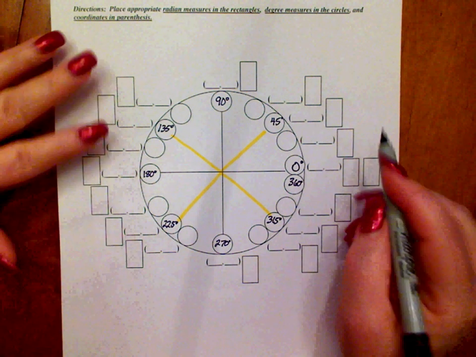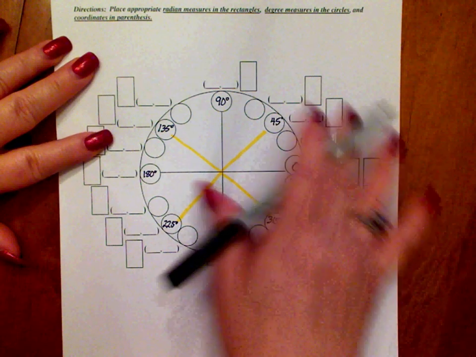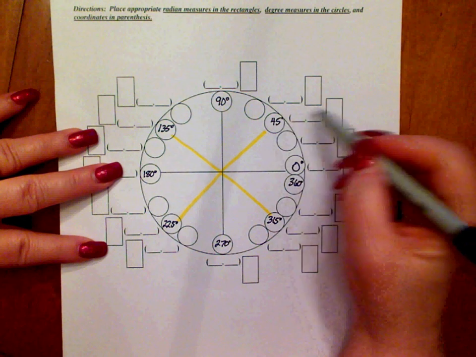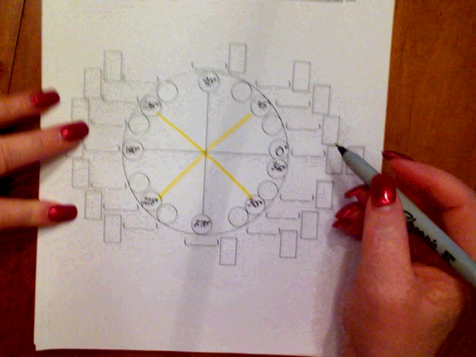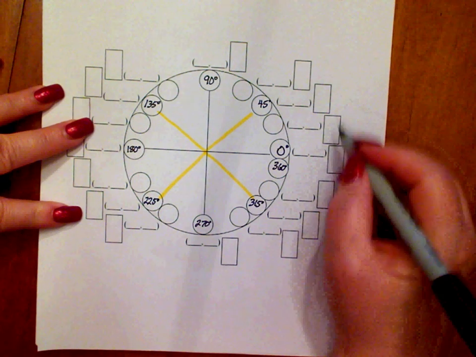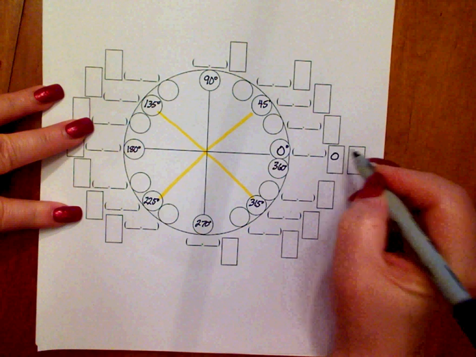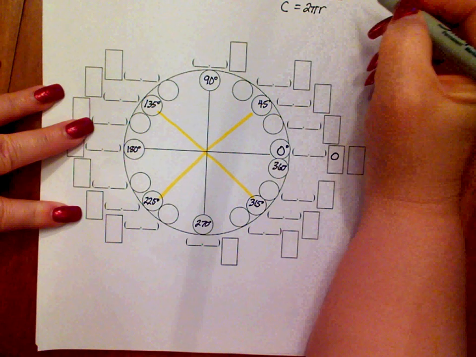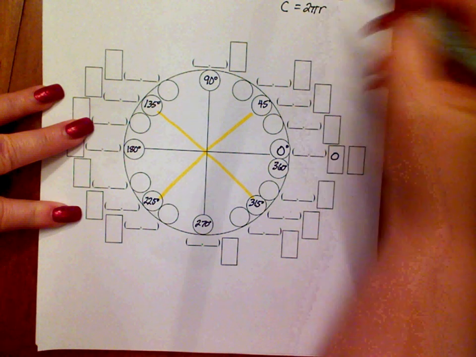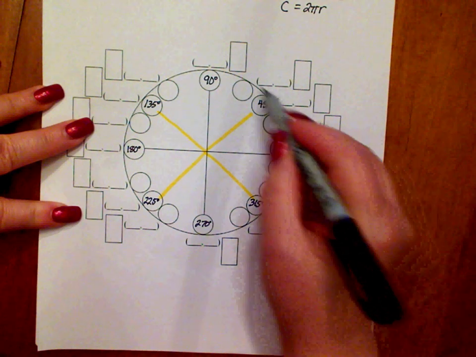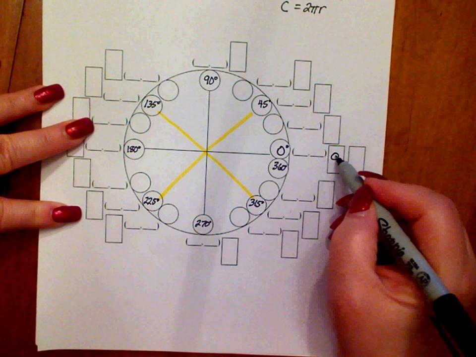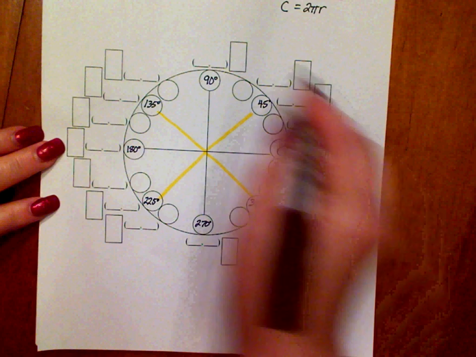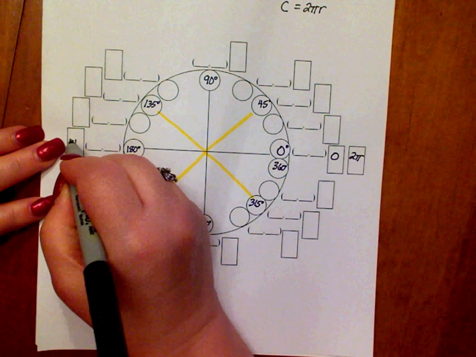Before I continue with all the degrees, let's do the radian measures for our 45 degree increments. If you think in radian measures, you start with 0, and because the circumference of a circle is 2 pi r, and the radius of a unit circle is 1, all the way around the circle would be 2 pi. So you'd start with 0 radians, and at the end you'd have 2 pi, which means if you cut that in half, this over here would be pi radians.